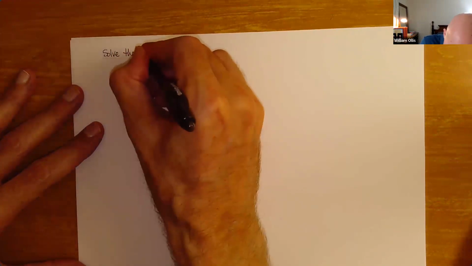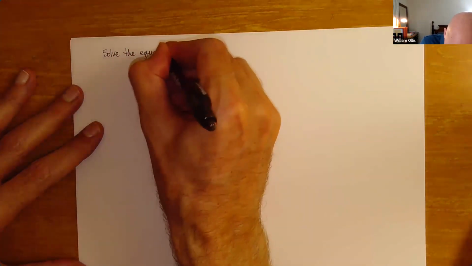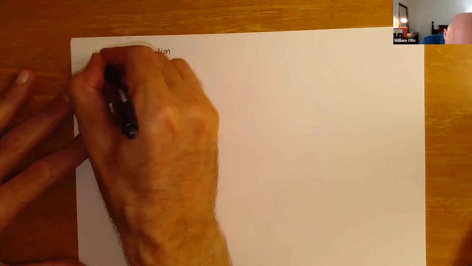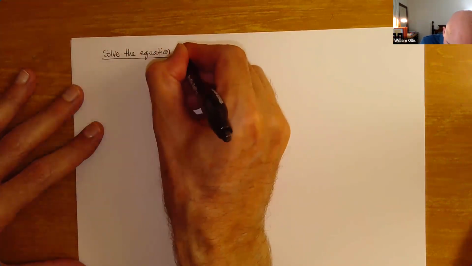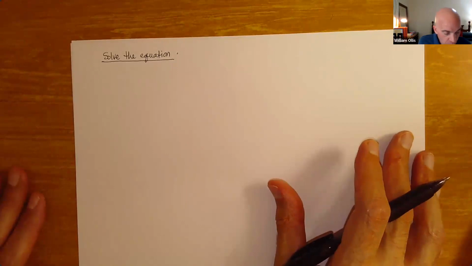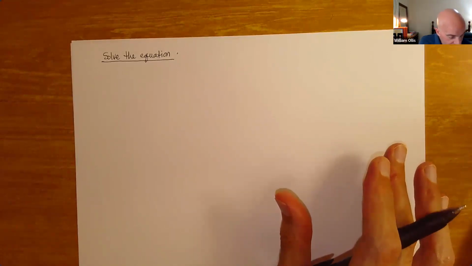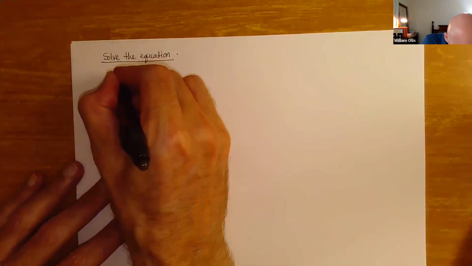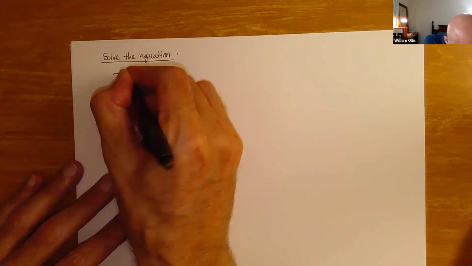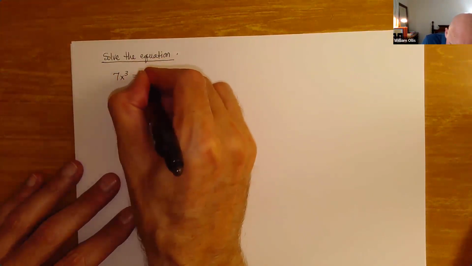Solve the equation. Again, you will be forced to look at equations that don't have a particular form, but they have a nice factoring strategy. So let's look at the following. So we have 7x cubed equals 2x squared.